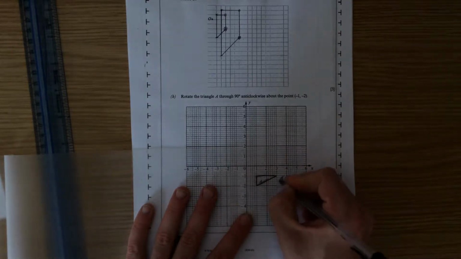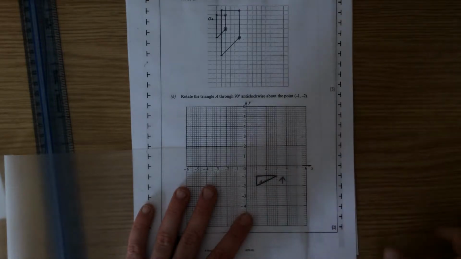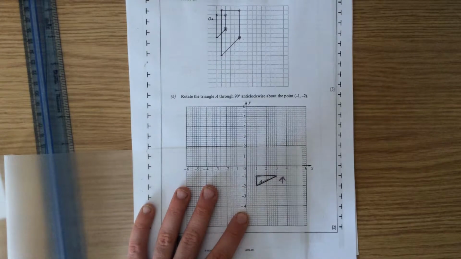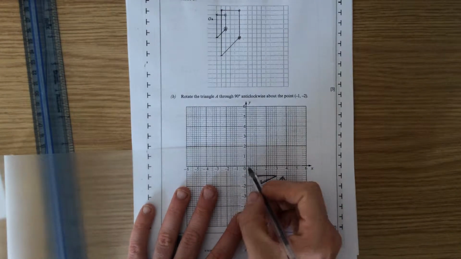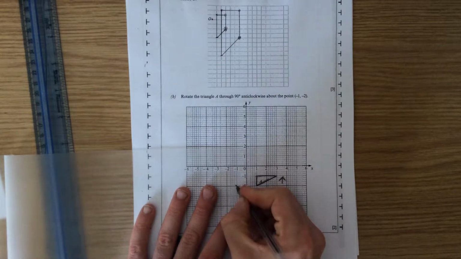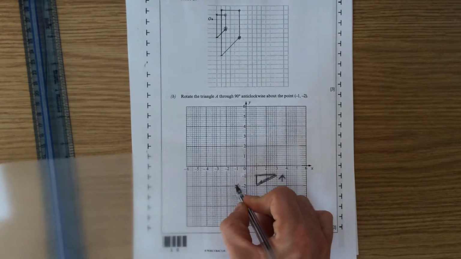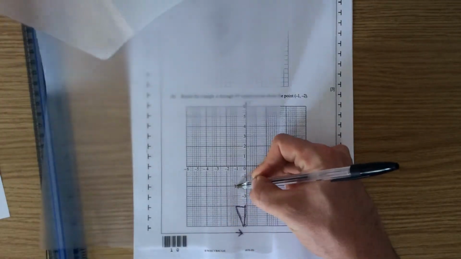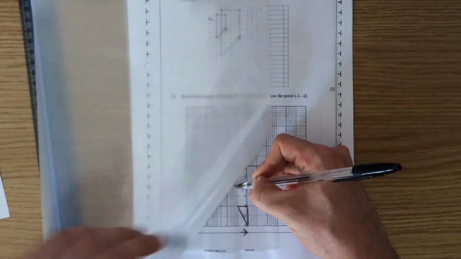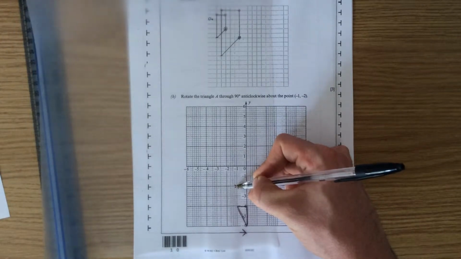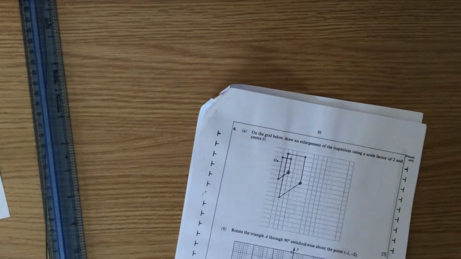Remember to put a little arrow to show where it's facing initially, and then we are going to mark the point -1, -2. So -1, -2 is this point here. We're going to put the pen there, and if we're going anti-clockwise, we're going to turn it this way, and 90 degrees means that the arrow is now going to be facing in that direction, and then you would just draw over that shape, and that's the location of the new shape.